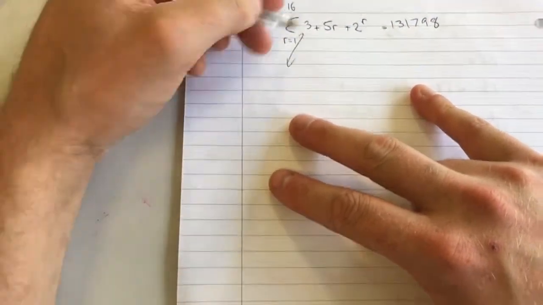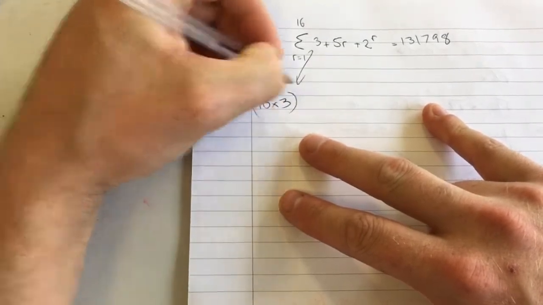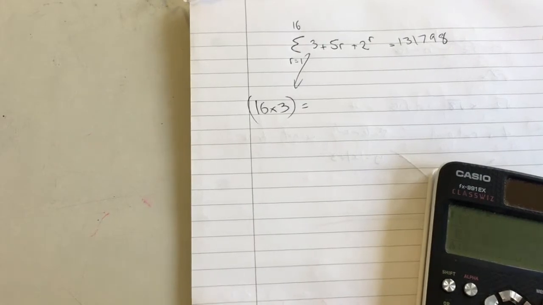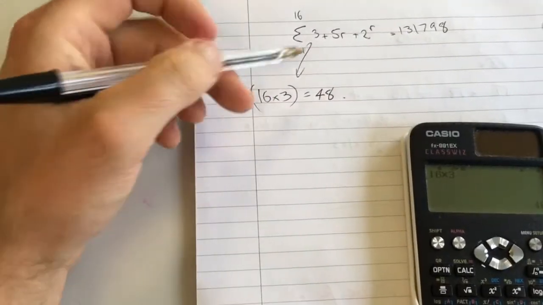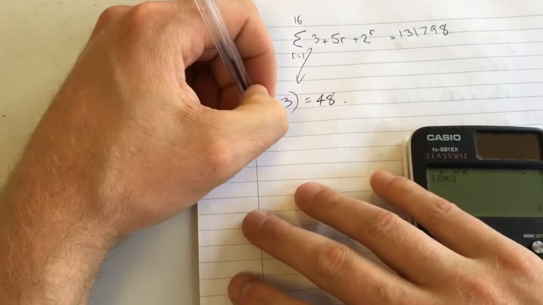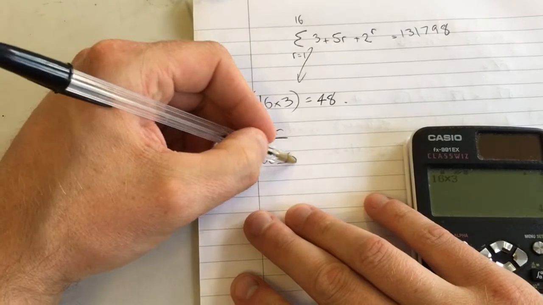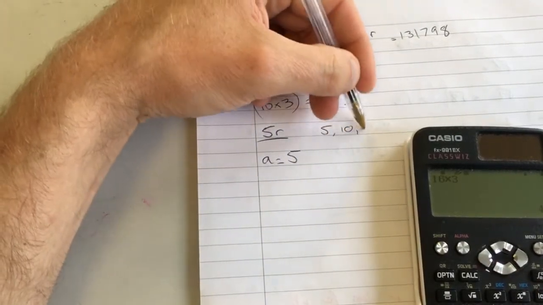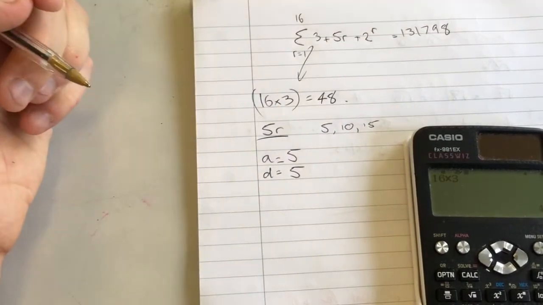So we'll do 3 first. So basically we've got 16 lots of 3. So 16 times 3 is our first one, so we get 48. Next one, we've got an arithmetic series. So if we do 5r next, the first term, put 1 in, we're going to get 5. Common difference, if we put a few numbers in, we're going to get 5, 10, 15. So common difference is going to be 5 as well.